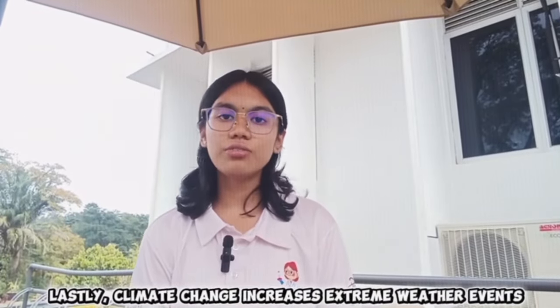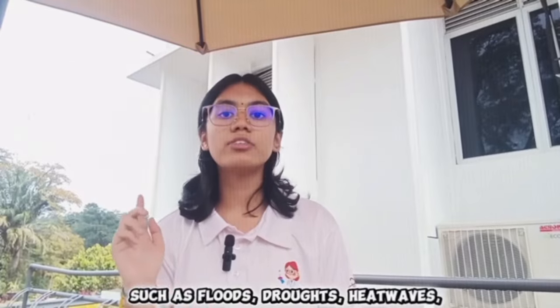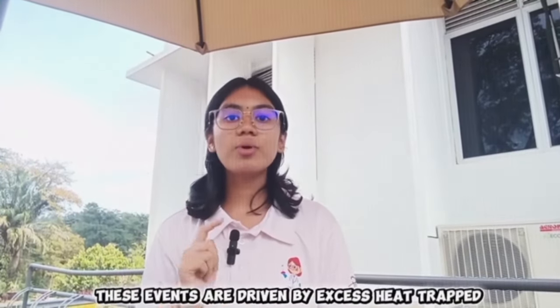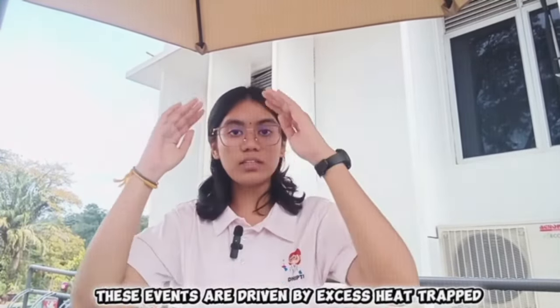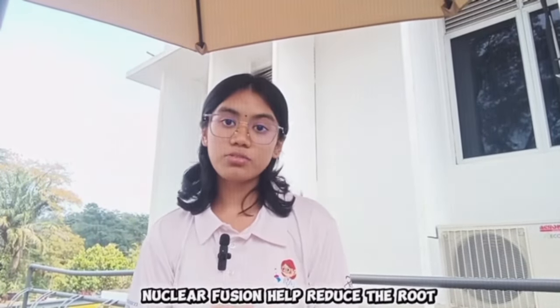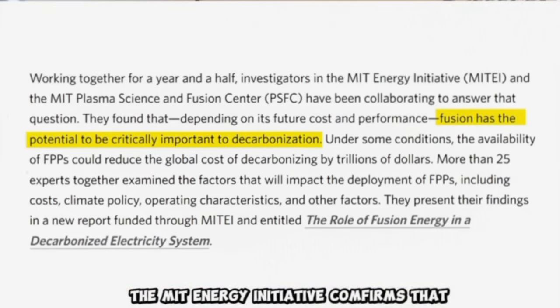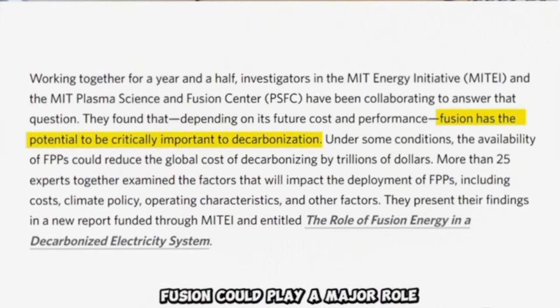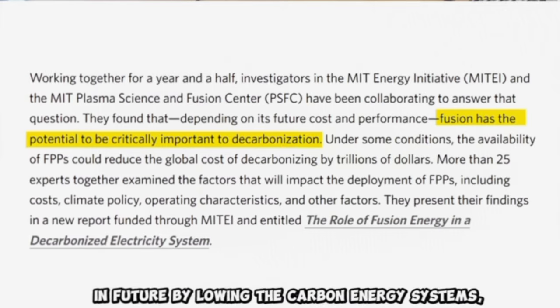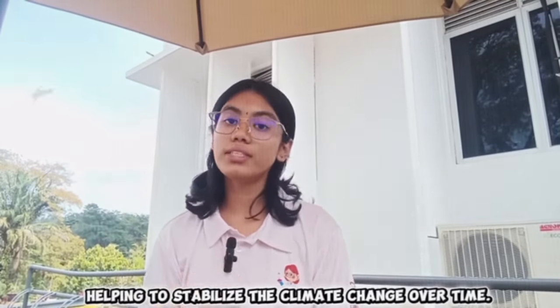Lastly, climate change increases extreme weather events such as floods, droughts, heat waves, and stronger storms. These events are driven by excess heat trapped in the Earth's atmosphere. By cutting greenhouse gases, nuclear fusion helps to reduce the root cause of climate instability. The MIT Energy Initiative confirms that fusion will play a major role in the future by lowering the carbon footprint of the energy system, helping to stabilize the climate over time.